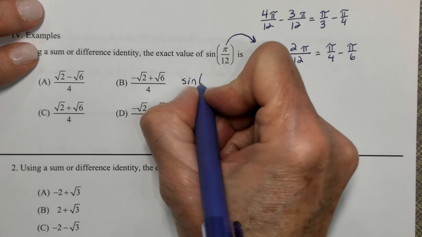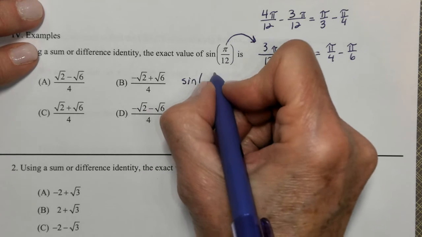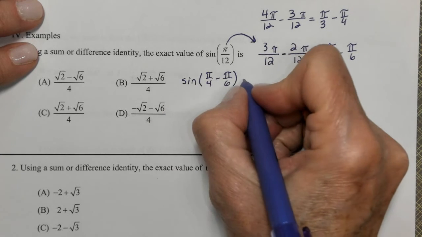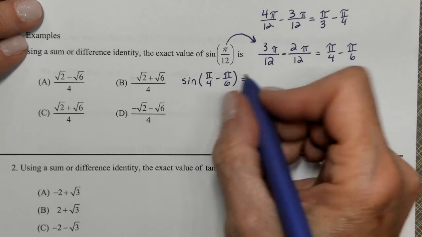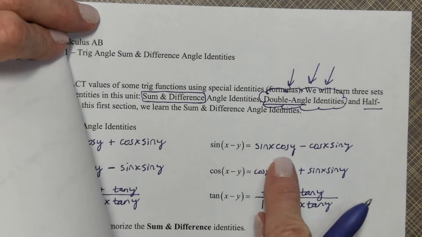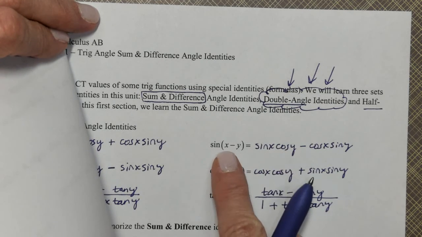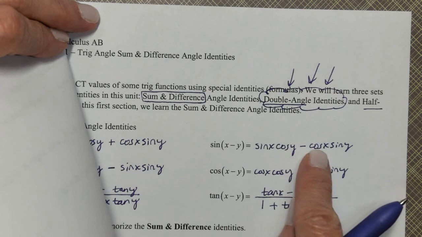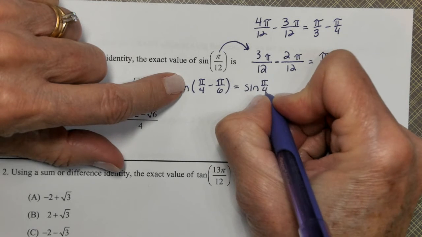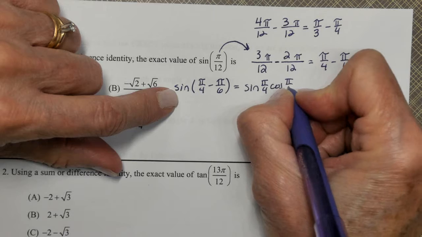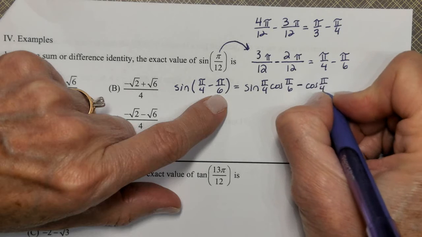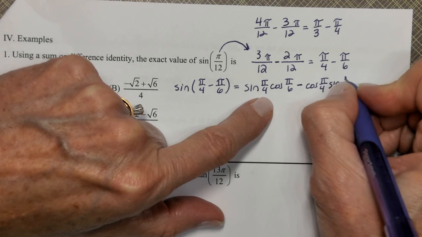So now I'm going to write sine of pi over 12 is sine of pi over 4 minus pi over 6. And now I'm using the identity for the difference for sine, which remember was sine x cosine y minus cosine x sine y. So sine pi over 4 cosine pi over 6 minus cosine pi over 4 sine pi over 6.